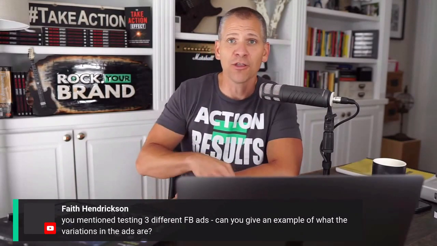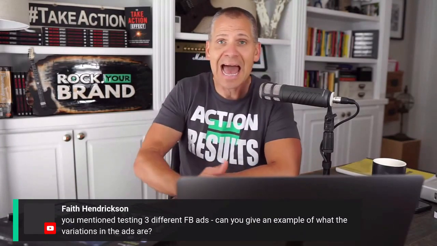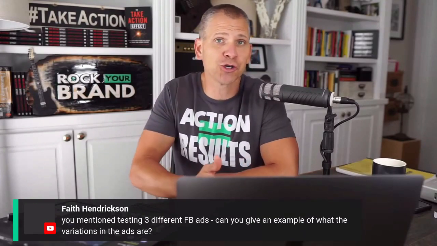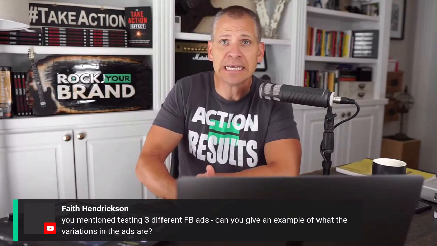That conversion could be, I want an email subscriber, right? The other one is I'm going to optimize for clicks. The ad itself, same ad, same creative, same ad copy, right? All we're doing is adjusting: what's the conversion on the ad? Is it a lead? Is it a purchase, right?